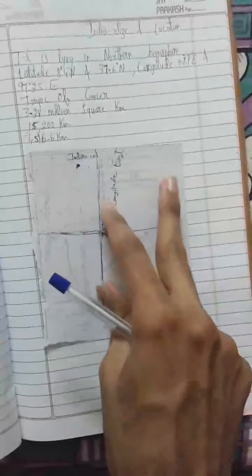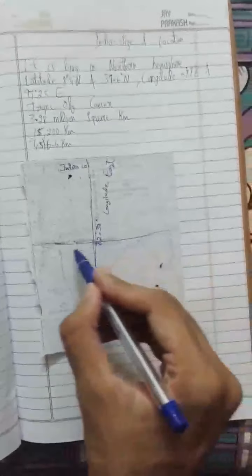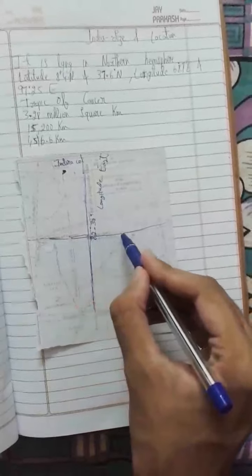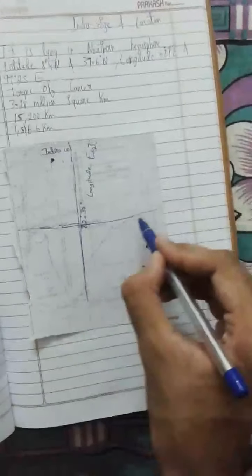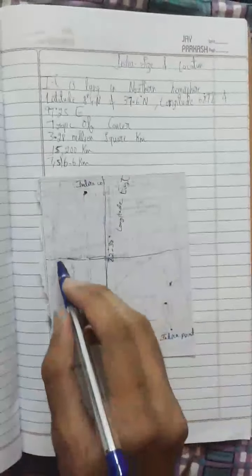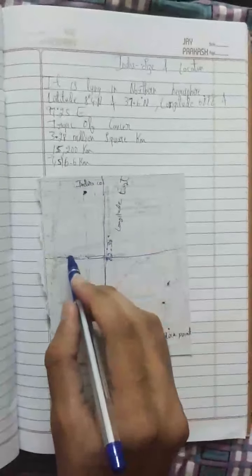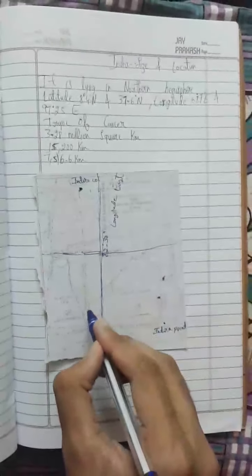If you see this small Indian map, here goes the Tropic of Cancer. See, from Gujarat it crosses. Next, this is the north to south line, and this is from west to east. That is 2983 kilometers, and this is 3212 kilometers.